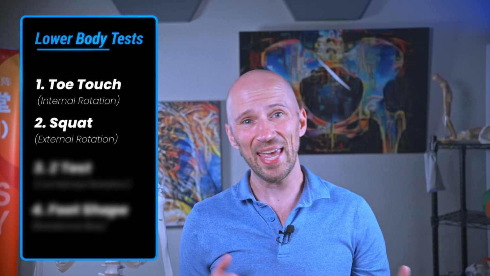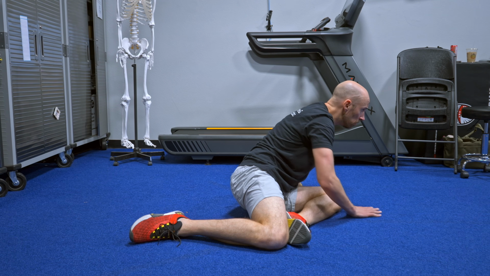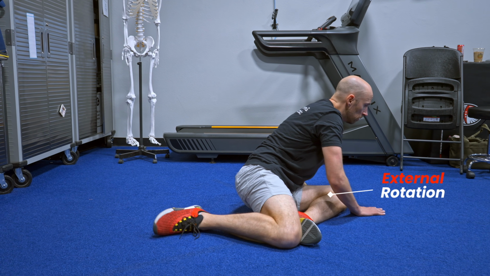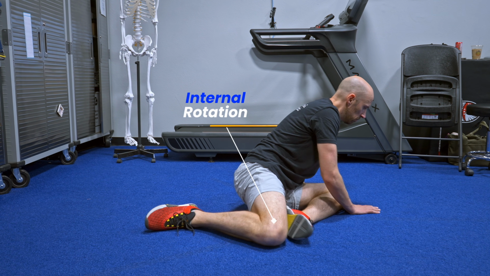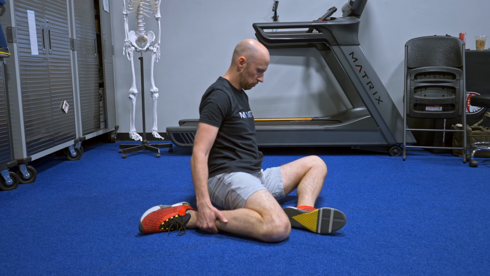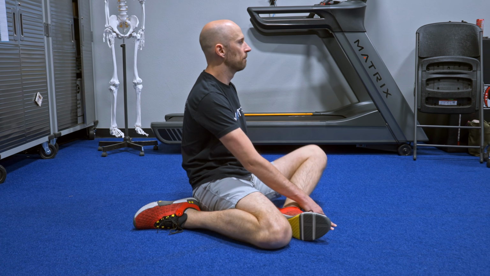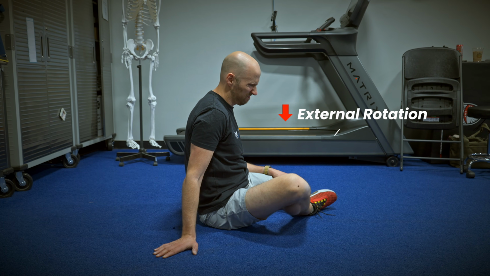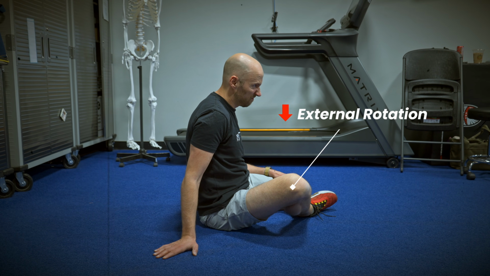This next one combines our ability to externally and internally rotate at the same time. I call this the Z test. Why? Because your boy's name's Big Z. Sit with one leg in front, external rotation, and the other leg back, internal rotation. To bias the external rotation component, sit back on both your hips and try to drop the leg down. If you can't touch the ground, you're limited in external rotation.